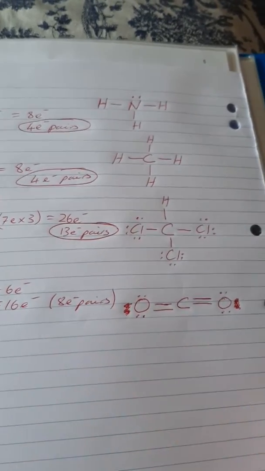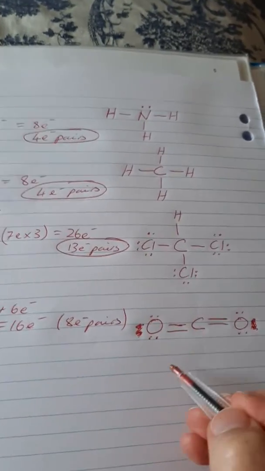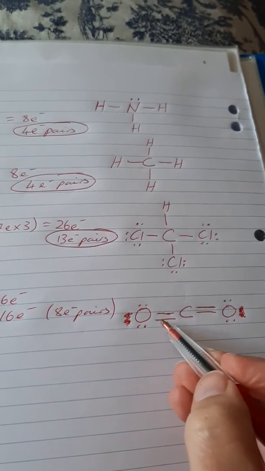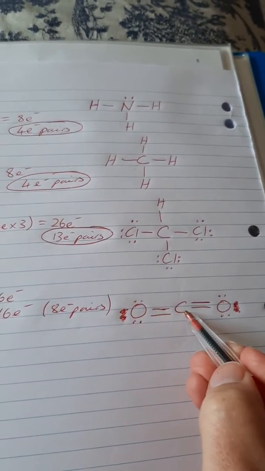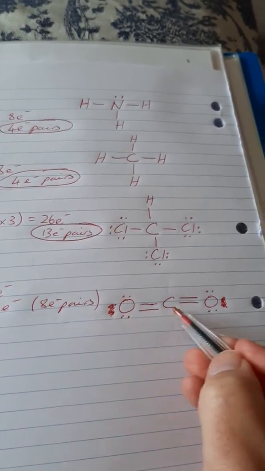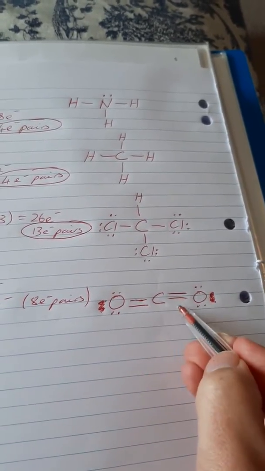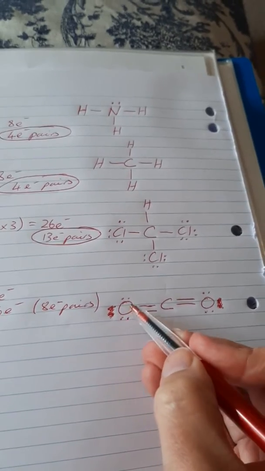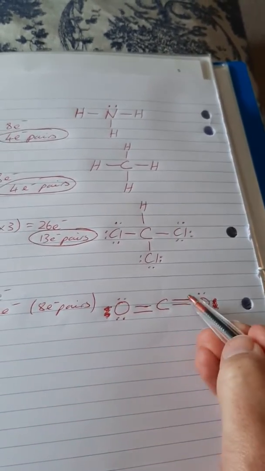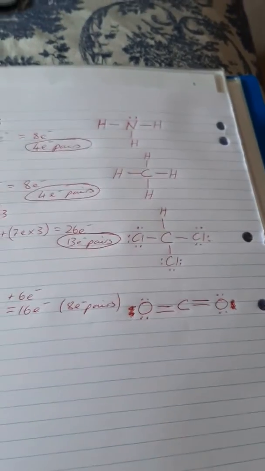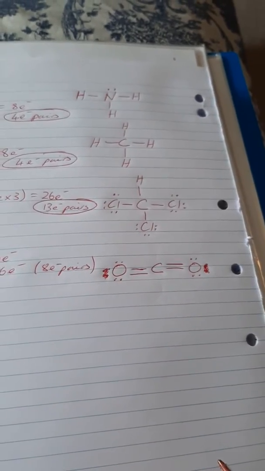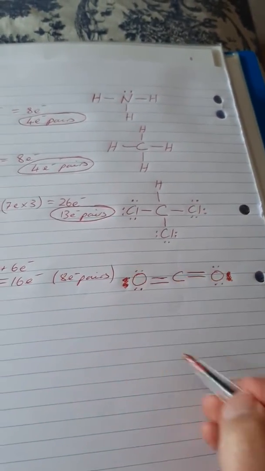I haven't taken them off, I have just shifted them. So now more electrons get shared between carbon and oxygen here and between carbon and oxygen there. So that carbon now has 1, 2, 3, 4 pairs. Oxygen now has 1, 2, 3, 4, 1, 2, 3, 4, right? That is the final Lewis structure of CO2.